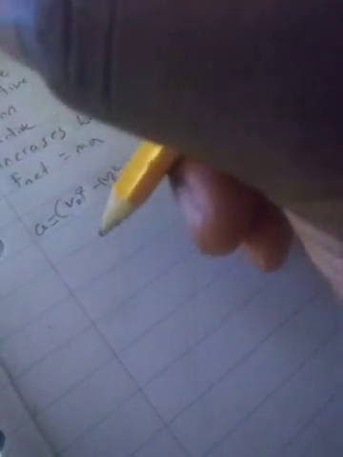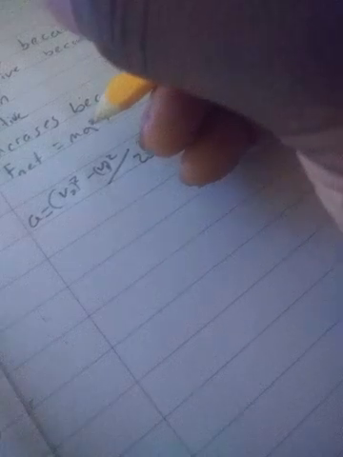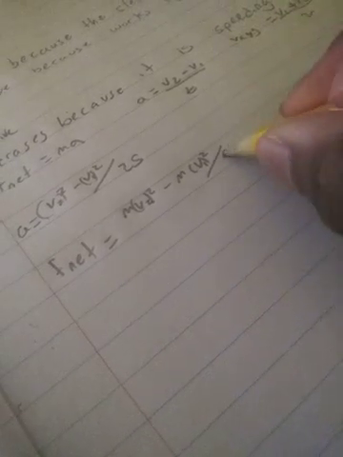Since A is equal to this, and A is being multiplied by M, the final answer, F net, is equal to (mV2 squared minus mV1 squared) all over 2S.